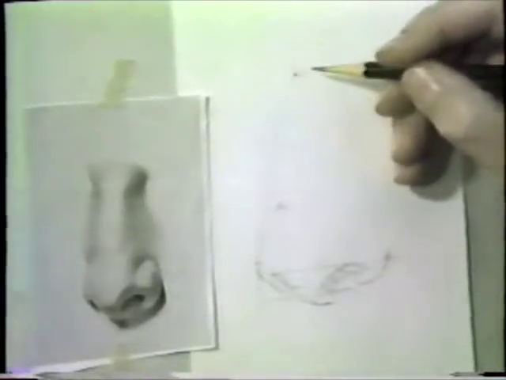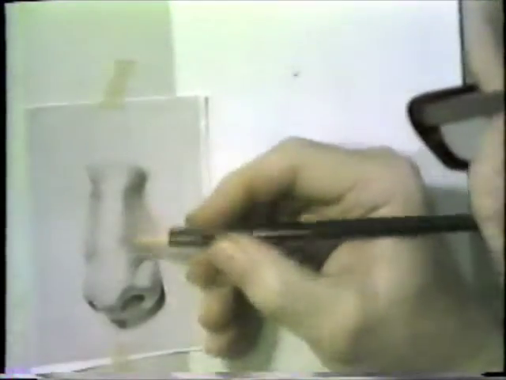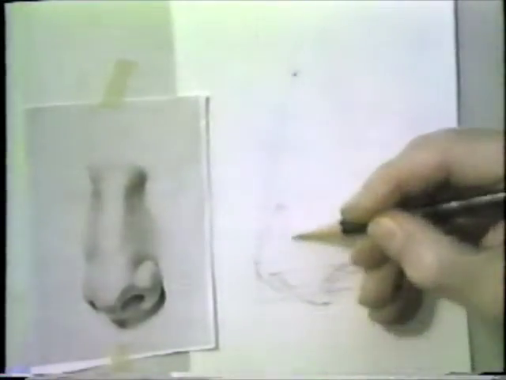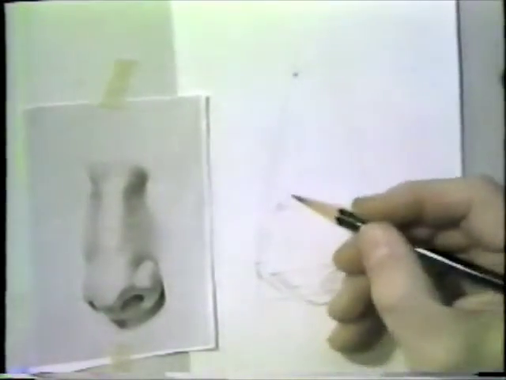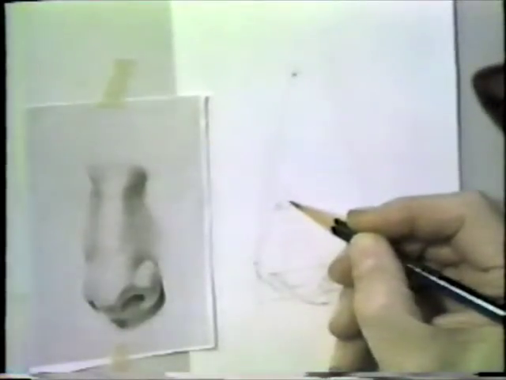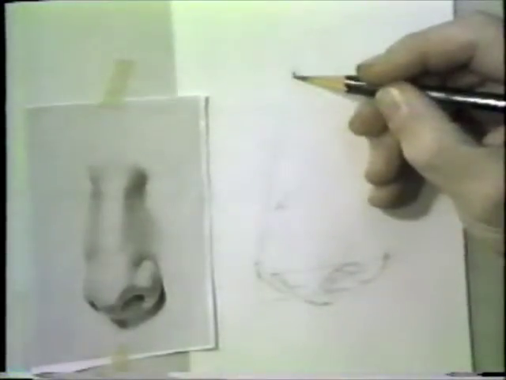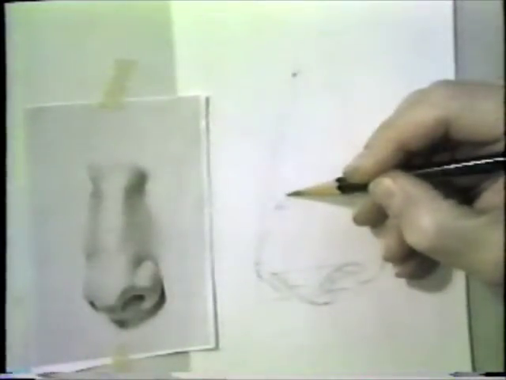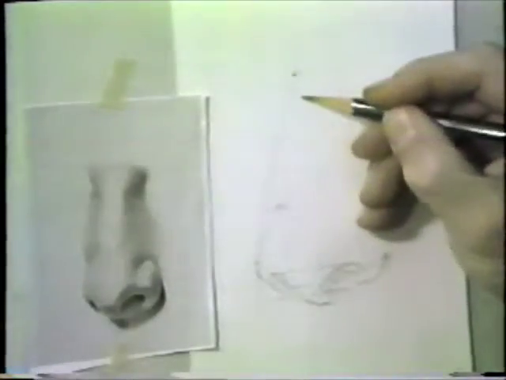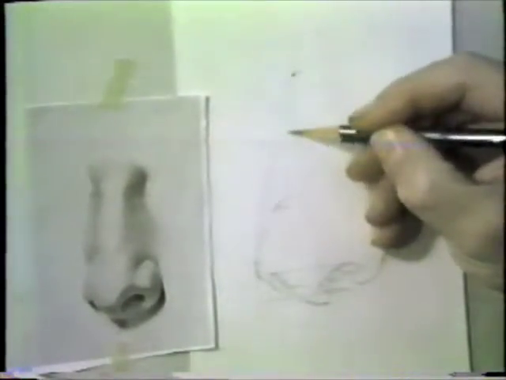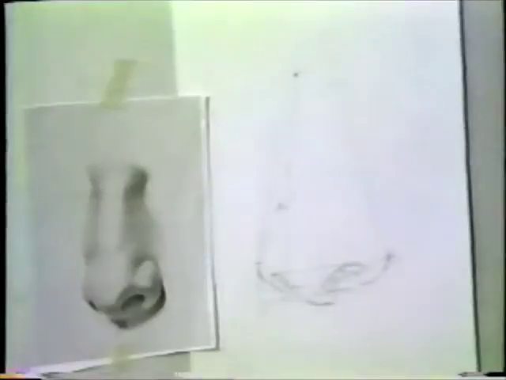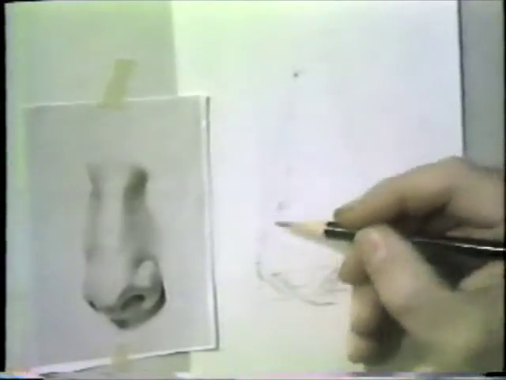and this point right here, if we run our line straight down, we'll come a little bit to the right of this right here like this, and a little bit above it. And all we have to do now is to come in here and draw a line from here to here to form the flat of the nose, the flat plane of the nose there.